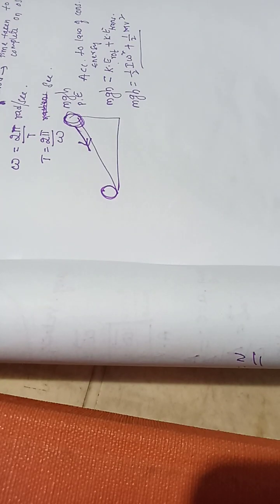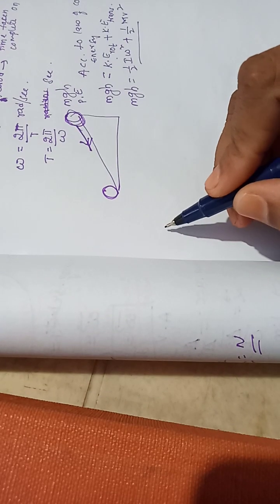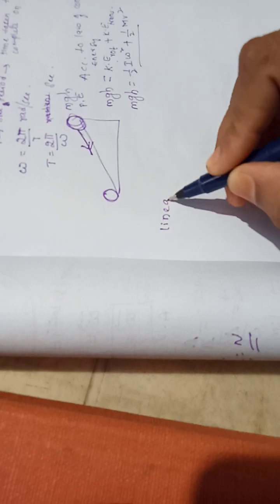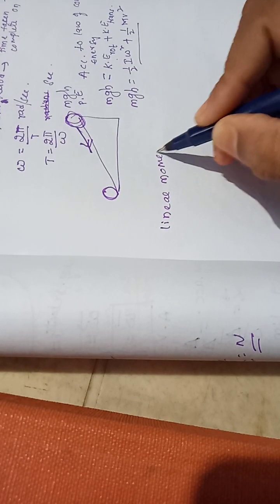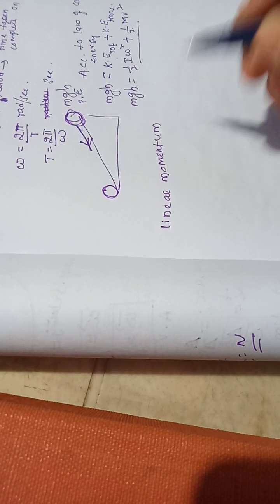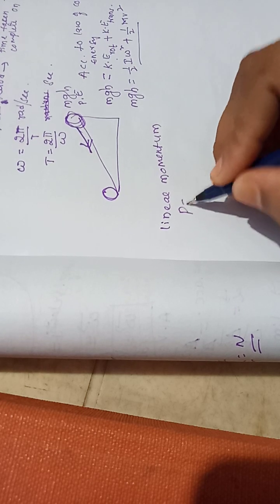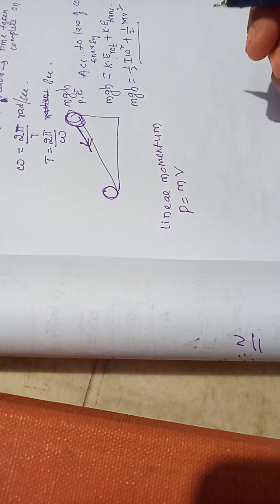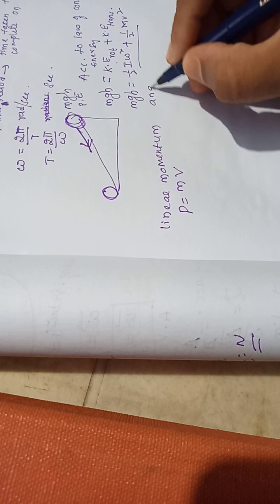Now similarly, let us go for some other definitions such as linear momentum. P is mass into velocity. Then you might also have angular momentum.